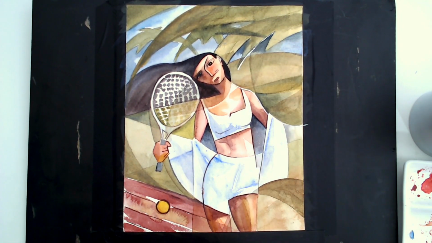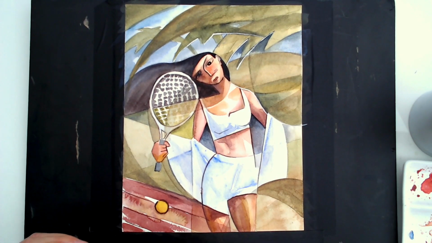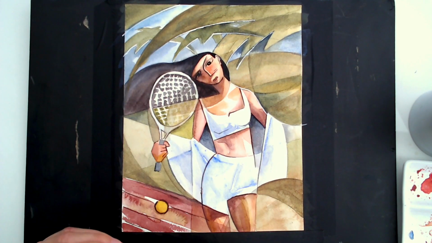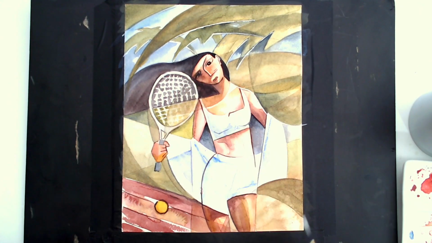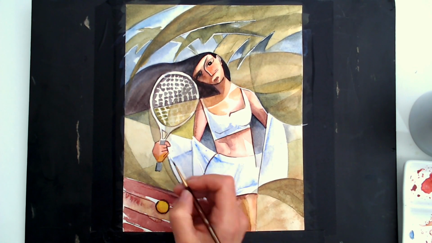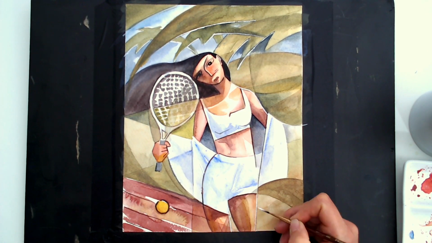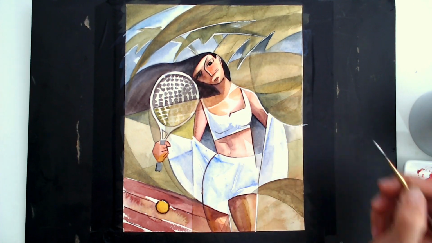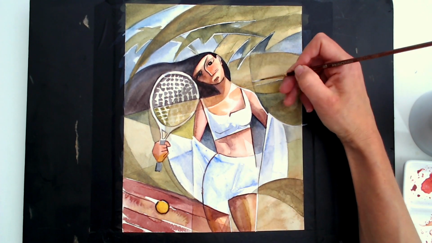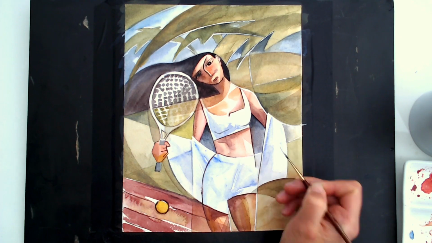And we are almost done. Let's add some white lines here for the highlights and also correct some white shapes that may not be as perfect anymore. Usually in watercolor we don't use white often, but for tiny details, yeah, no problem. White gouache would always help you.